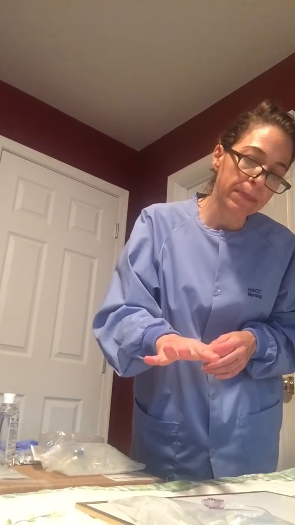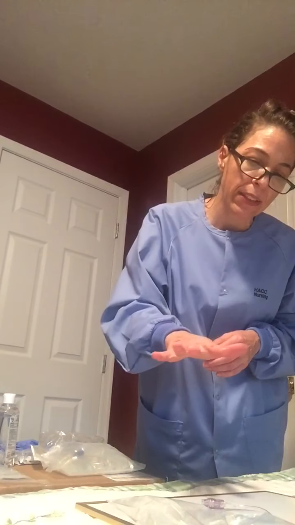I would go over the 6 rights: the right patient, the right medication, the right dose, the right route, the right time. And then I would do my 4th check when I'm documenting, and that would make 4 checks and 6 rights. So first I'm going to check the IV site in the hand.